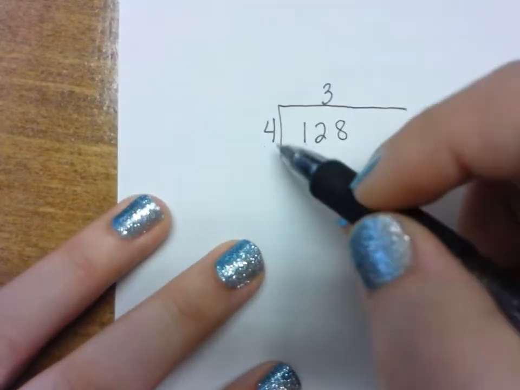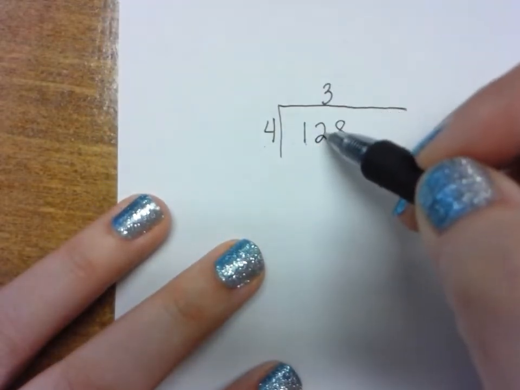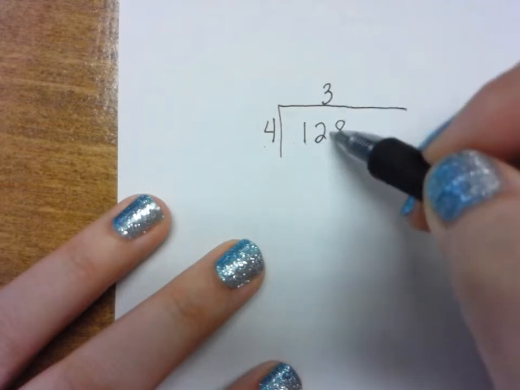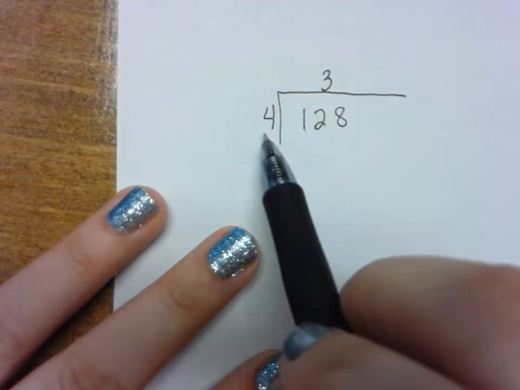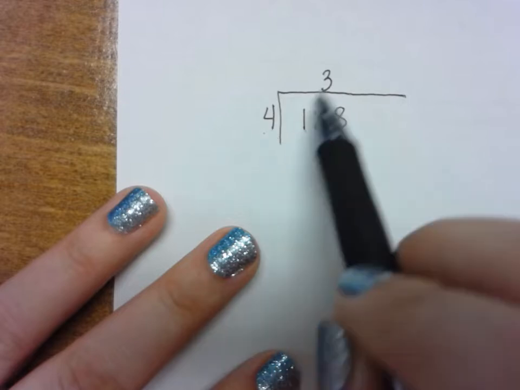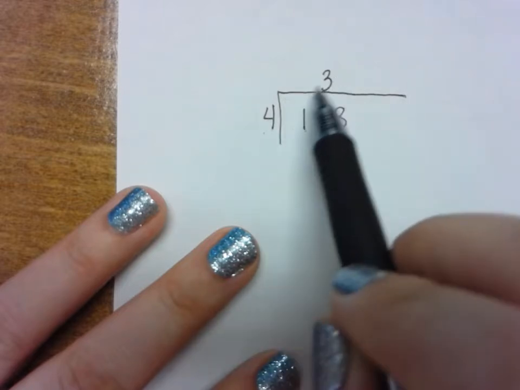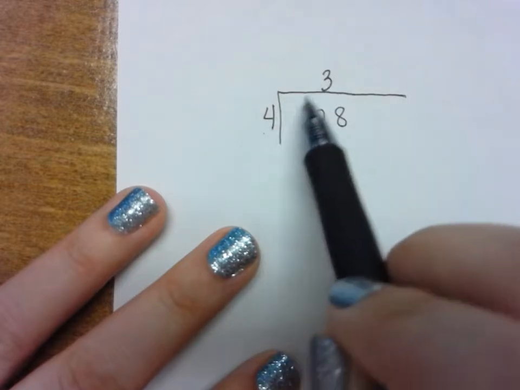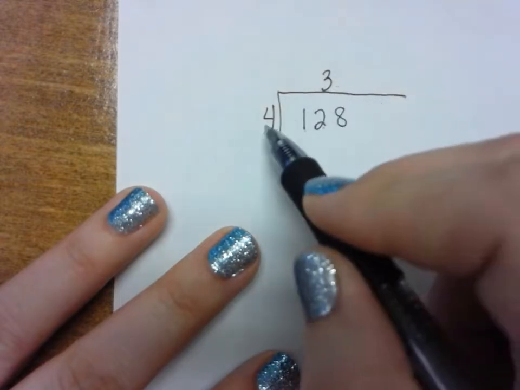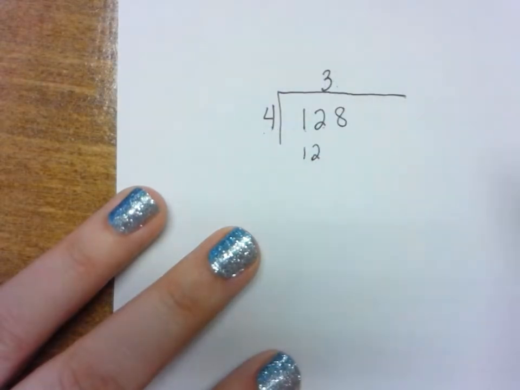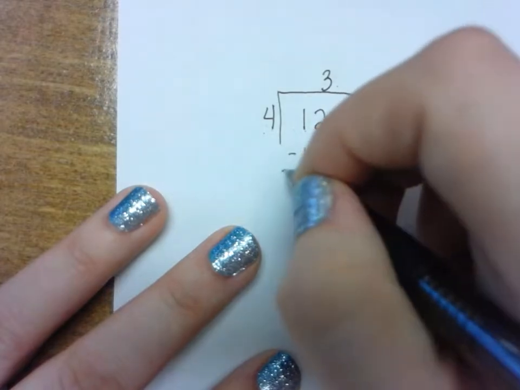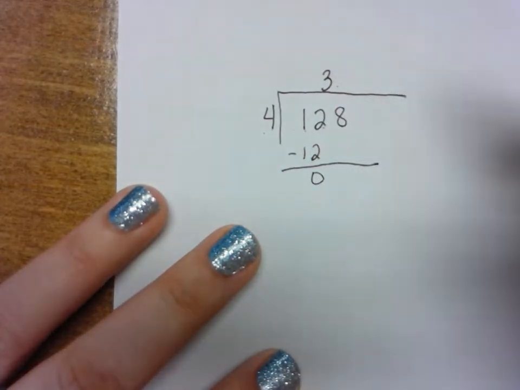So we put that 3 above the furthest digit that we used. Once you see how many times 4 goes into 12 and put that number on top, you multiply to see what your remainder is. So 3 times 4 gives you 12. Then we subtract those and we get a 0. That's just one step.